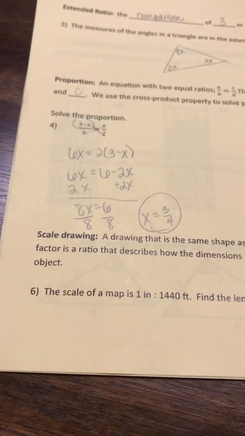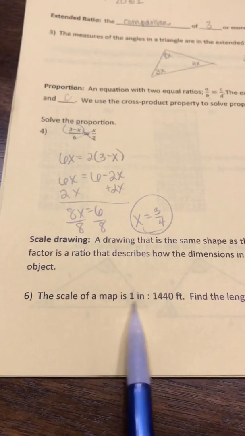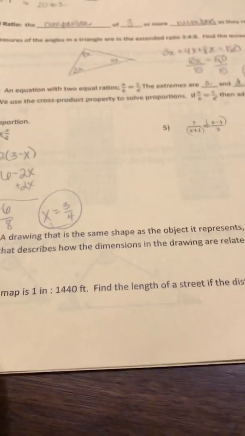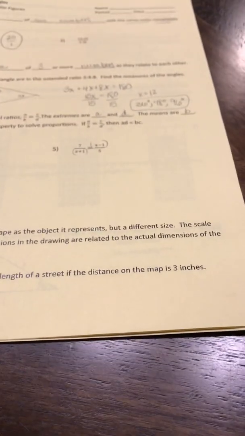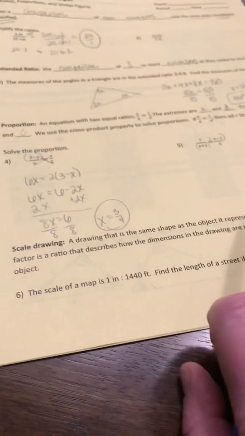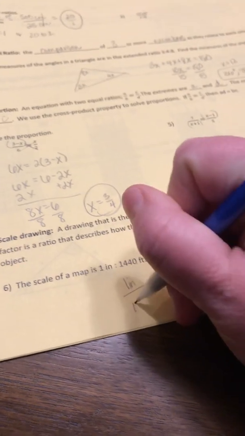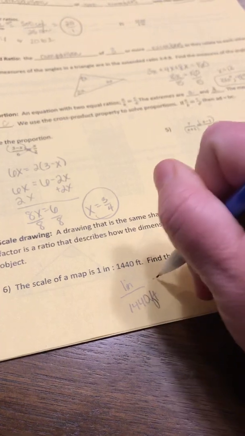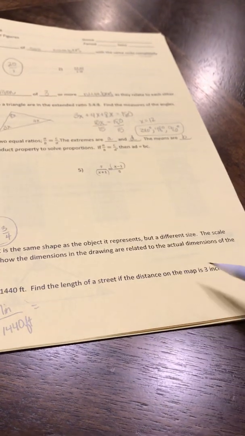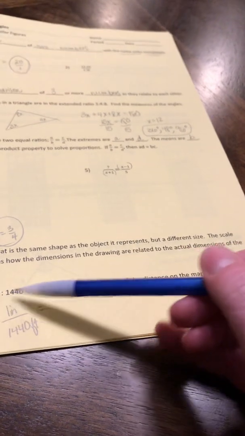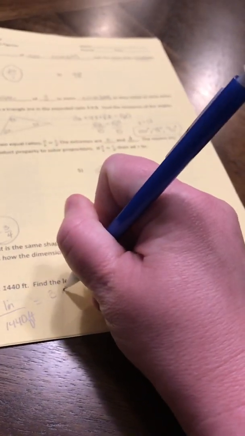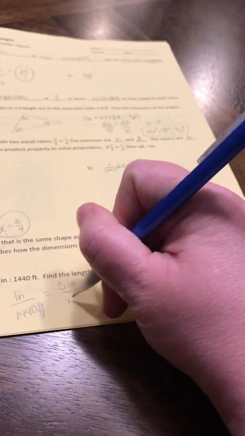Okay, so if we look at this example, it says the scale of a map is 1 inch to every 1,440 feet. Find the length of a street if the distance on the map is 3 inches. So here's the beautiful thing about proportions. You have your comparison right here. 1 inch to 1,440. Okay, and you're trying to find the length of a street in real life if the distance on the map is 3 inches. Well, in your comparison, you did inches over feet. So you're going to match that for your setup, and you're going to do 3 inches over an x number of feet, the number of feet that you're trying to find. And you're going to cross multiply.